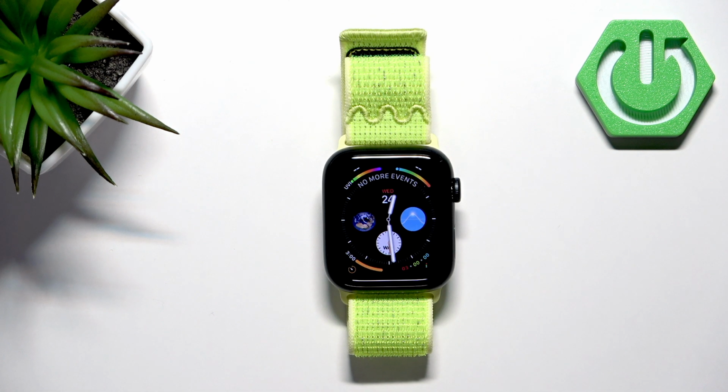Welcome! In front of me I have Apple Watch SE 3 and I'm gonna show you how to enable and how to disable the location services on this watch.